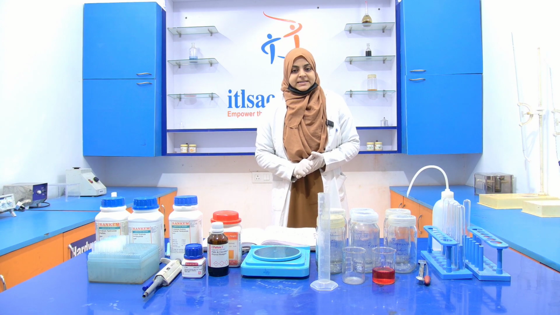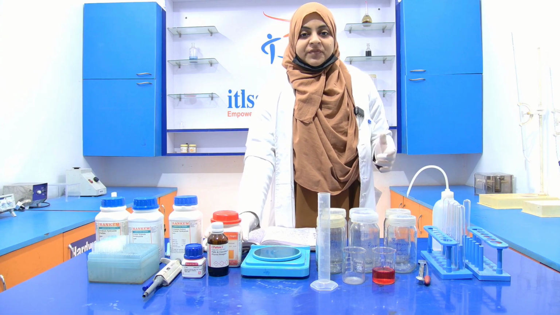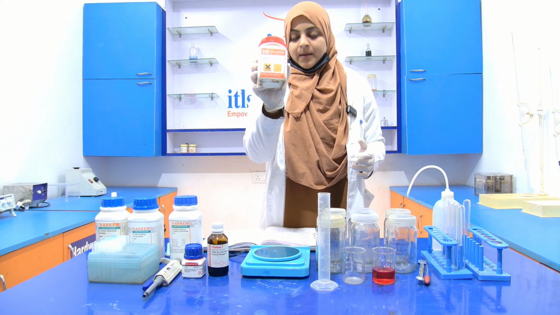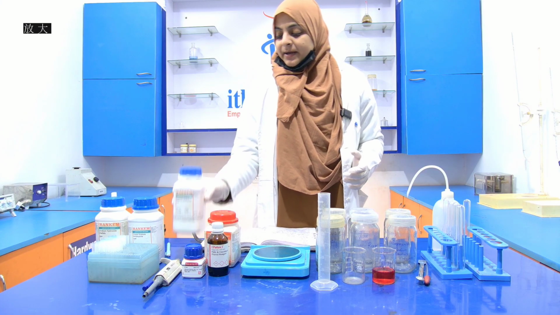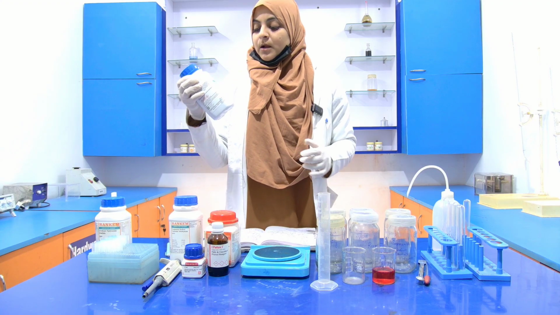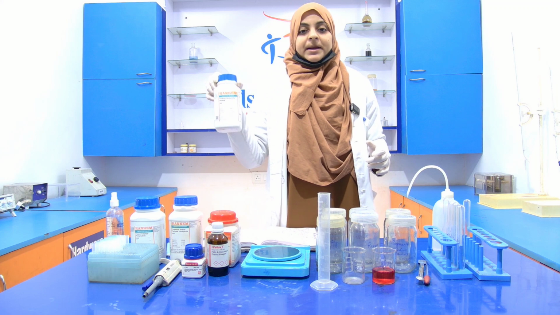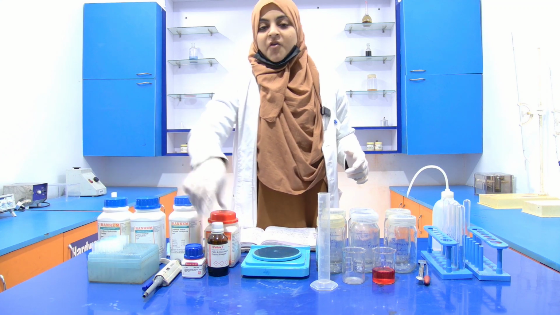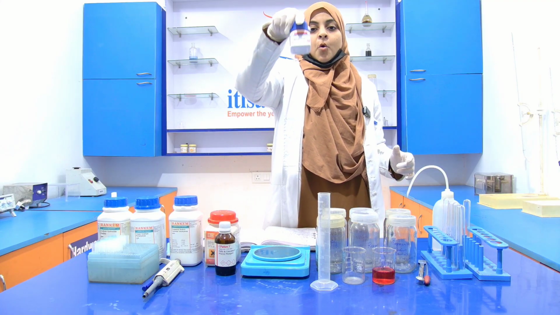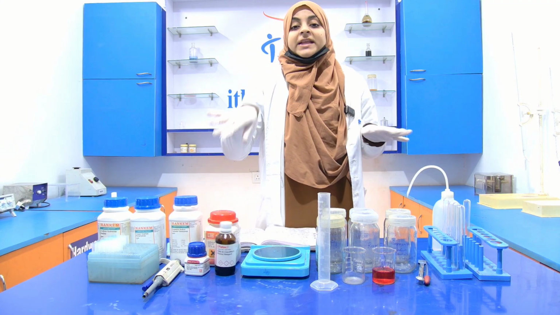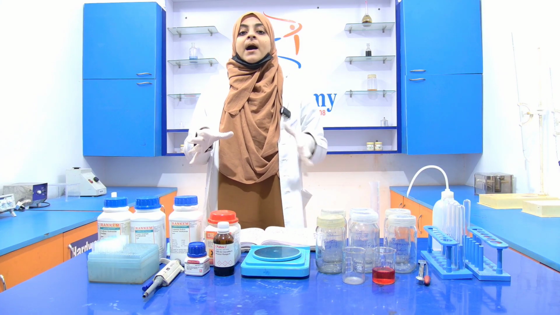So for performing this experiment, we required some chemicals, and the list of the chemicals are sodium carbonate, potassium sodium tartrate, copper sulfate pentahydrate, sodium hydroxide, Folin reagent, and bovine serum albumin. With the help of these chemicals, we are going to prepare a reagent.